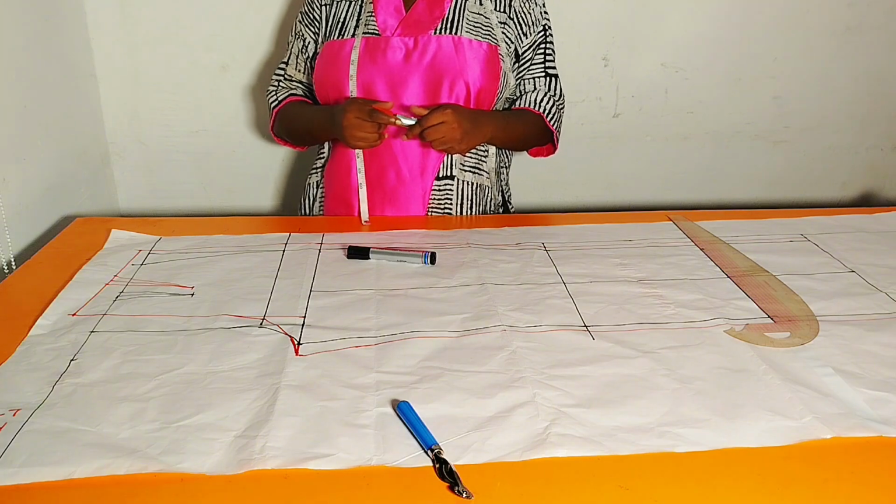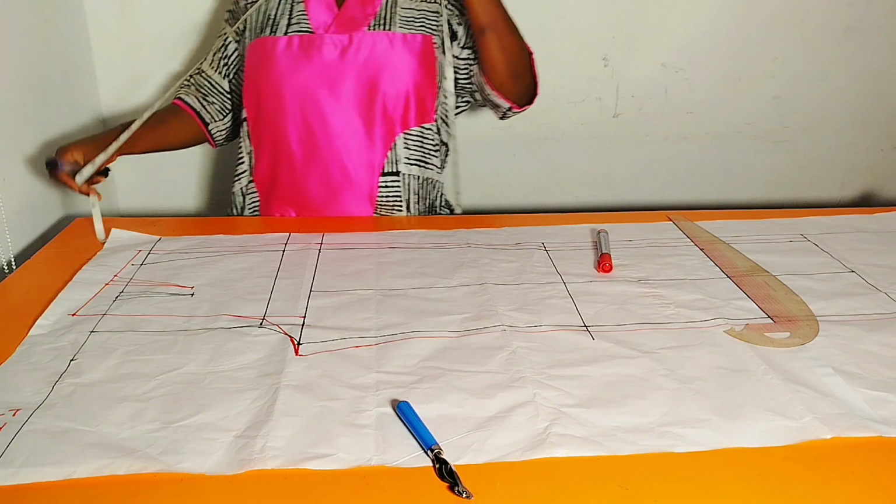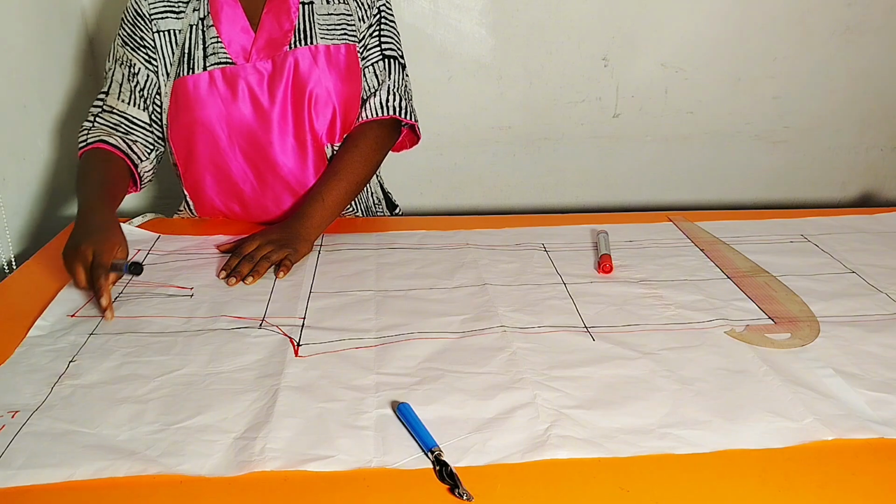So for the front pattern, we need to shape the waistline.